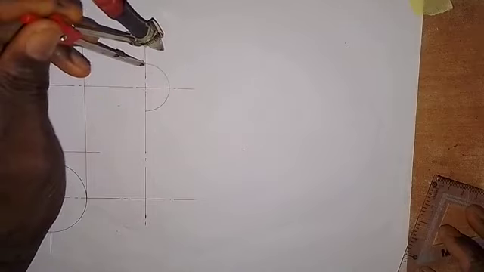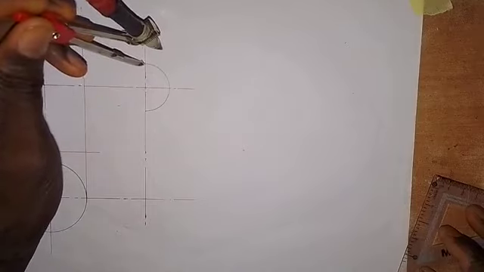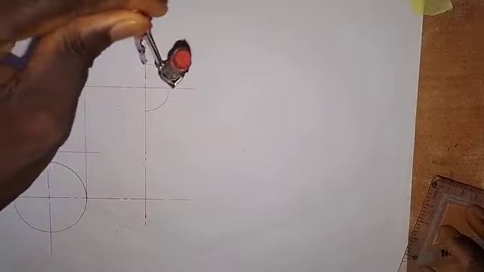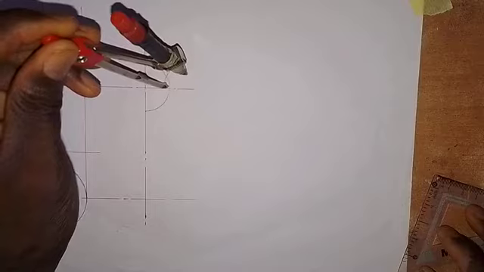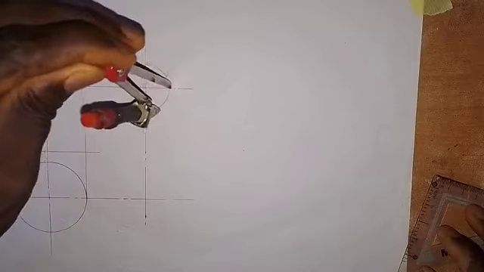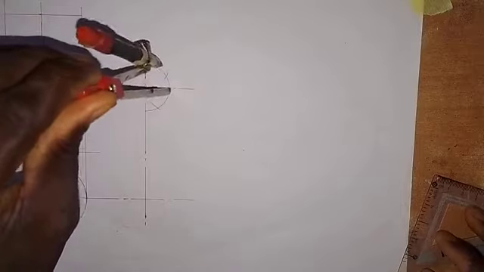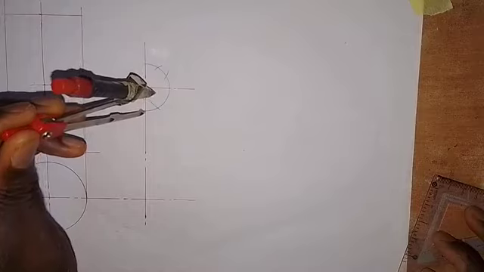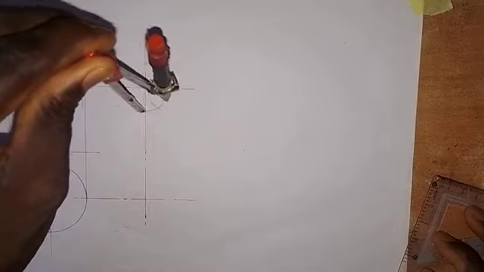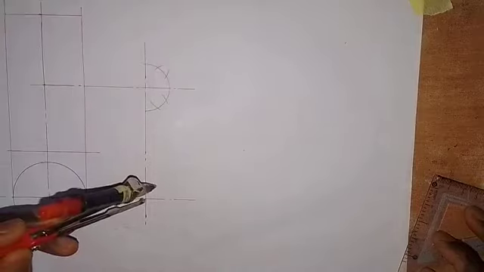So we are going to divide this semicircle into 6 equal parts. Put the pinpoint here and make an arc here. Make an arc on this side, and also coming to this side, make an arc here. We put the pinpoint here again, then we make an arc here. So we have this.